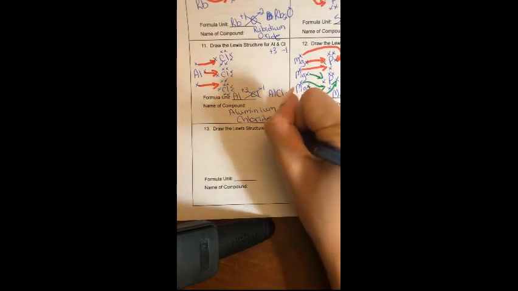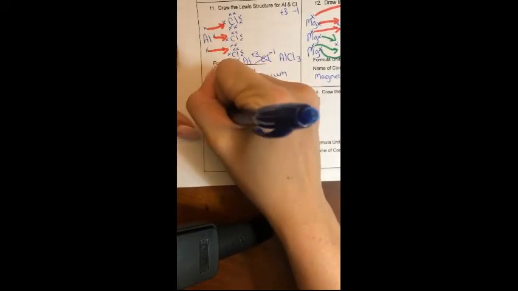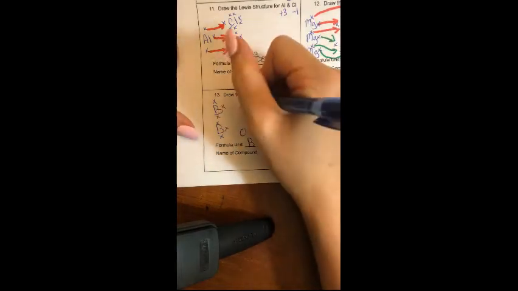Okay, then I've got boron and oxygen. So boron is +3, oxygen is -2. So the formula unit, that's just writing the formula for it. So I've got 2 borons and 3 oxygens. So boron, boron, each one has 3. And then I have 3 oxygens, 1, 2, 3.